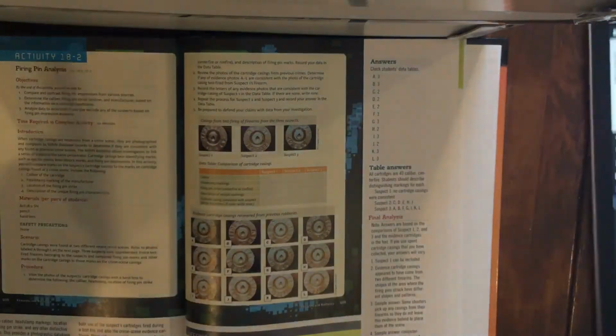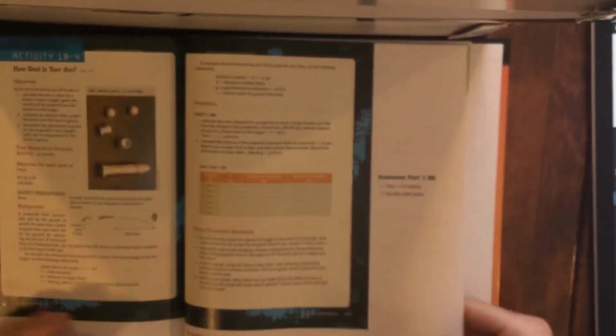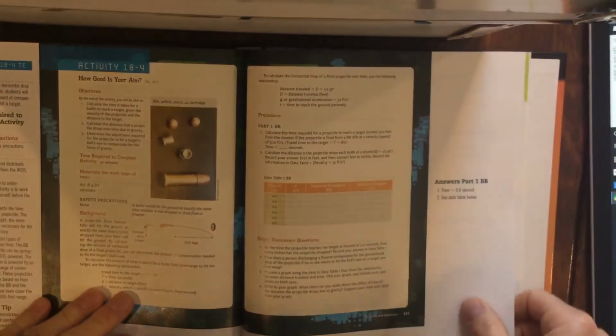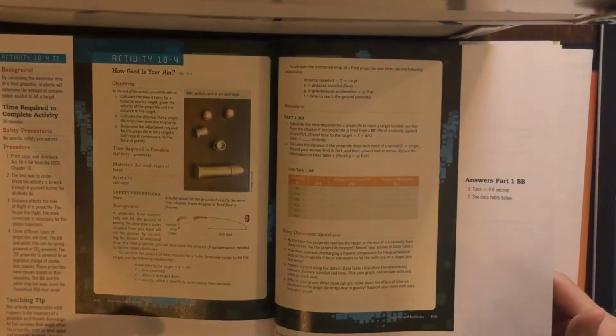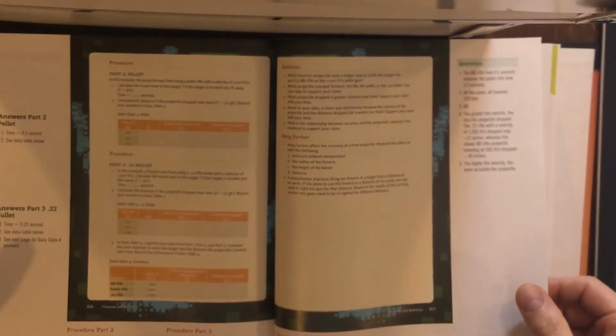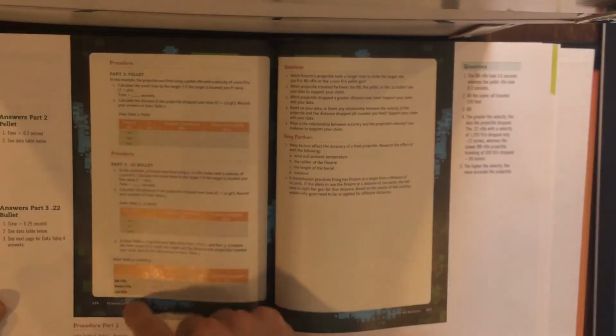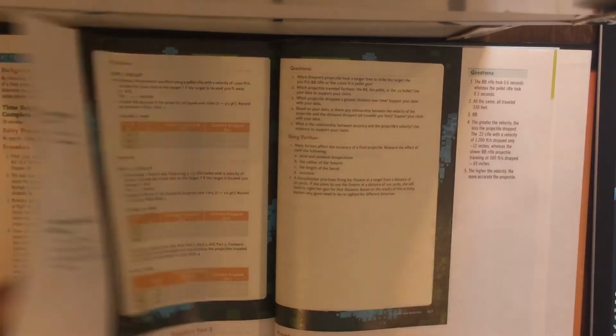First of all, I'm going to assign activity 18.4 here. We'll make this due... what's today? Thursday, so Monday. It's on page 614, and it goes 615, 616, 617. So that'll be due Monday. I'll put that in Google Classroom.